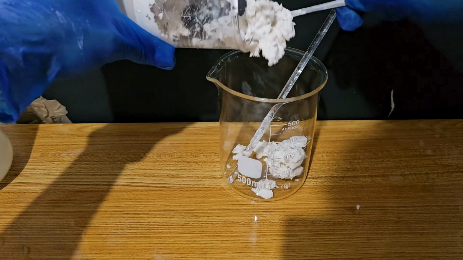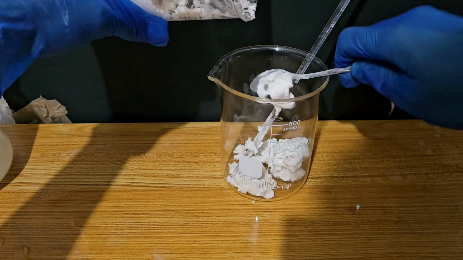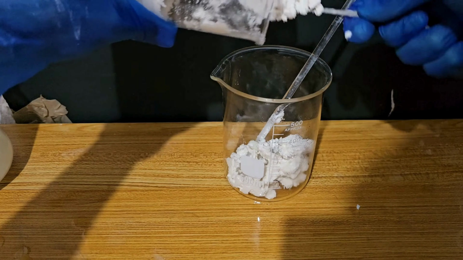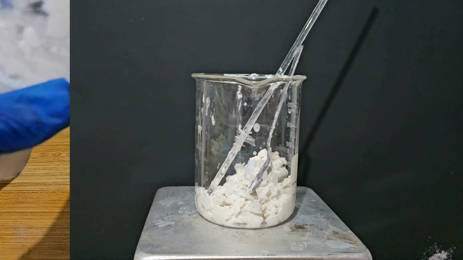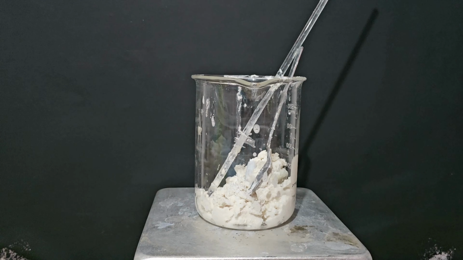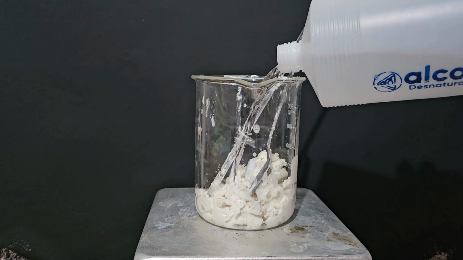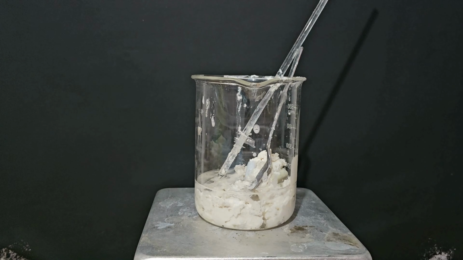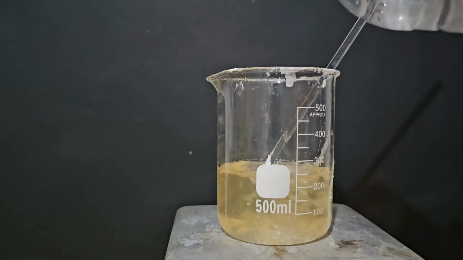Then I transferred all the solid into a beaker. After that, I added approximately 200 ml of 96% ethyl alcohol in order to perform the recrystallization.